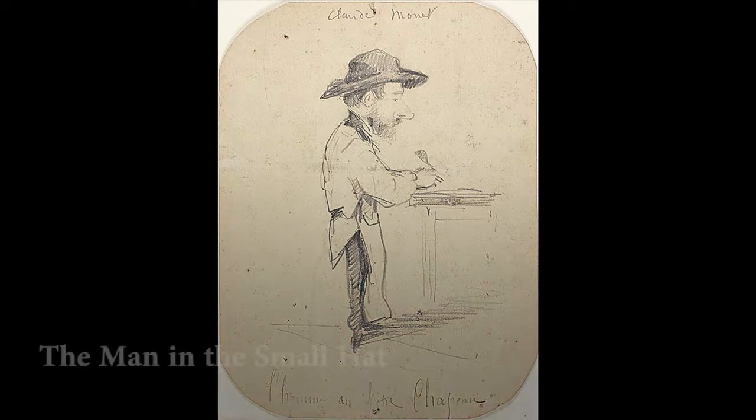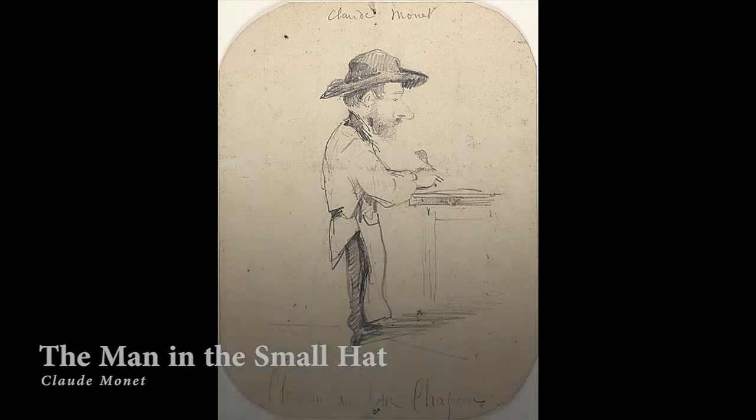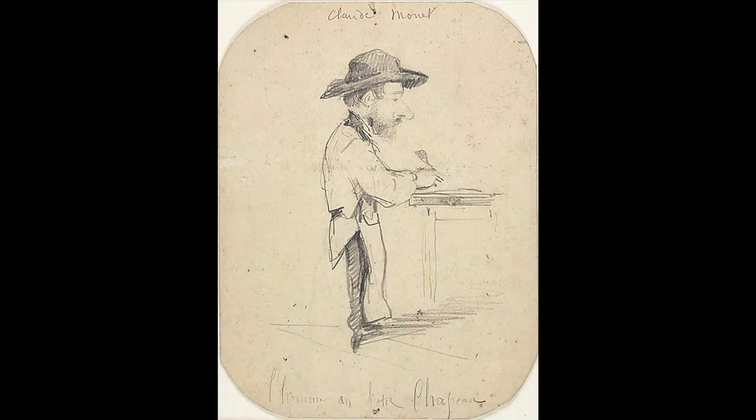Here's another one. This is called The Man in the Small Hat. What's funny is in a caricature, his hat doesn't look all that small to me. He does have a very, very big nose. And again, his body tapers down to very, very small.